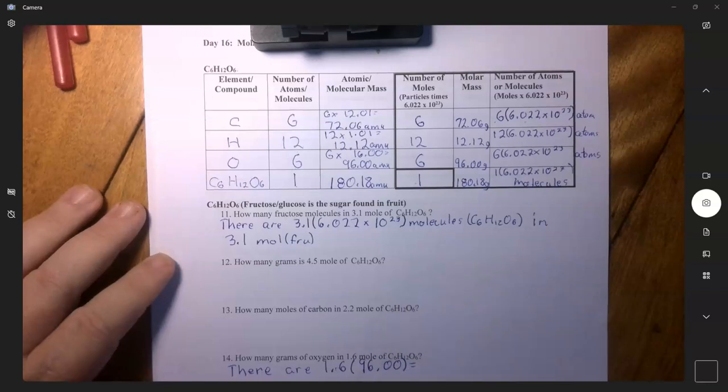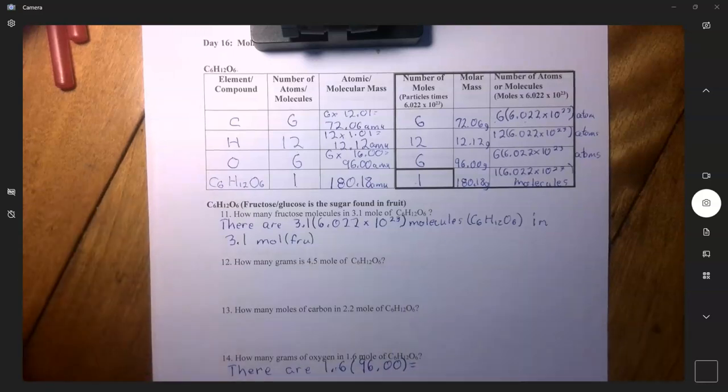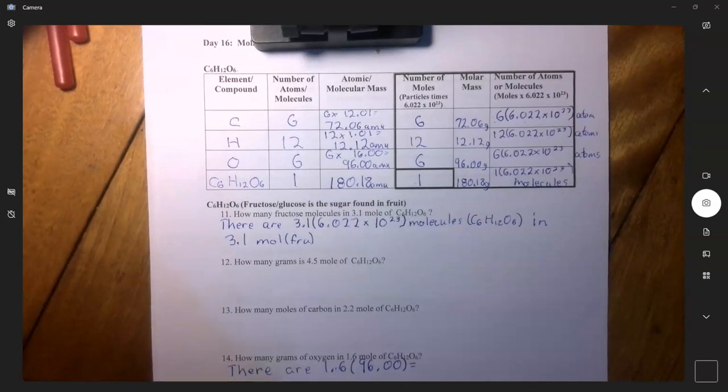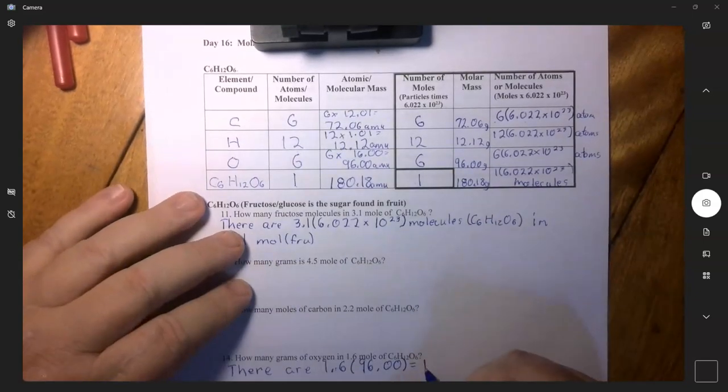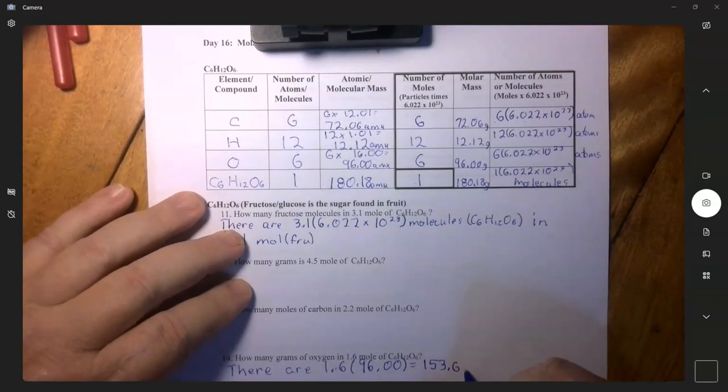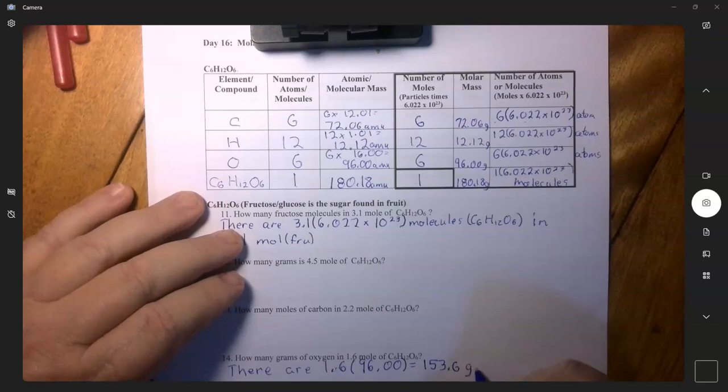And I want you to multiply this out. 1.6 times 96 is 153.6. And we're talking about oxygen, grams of oxygen.